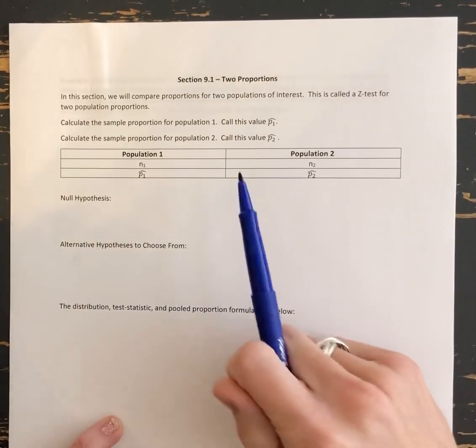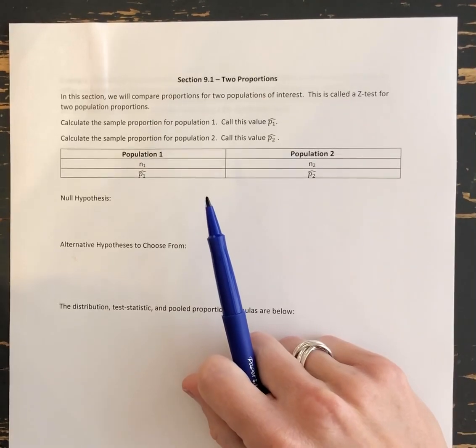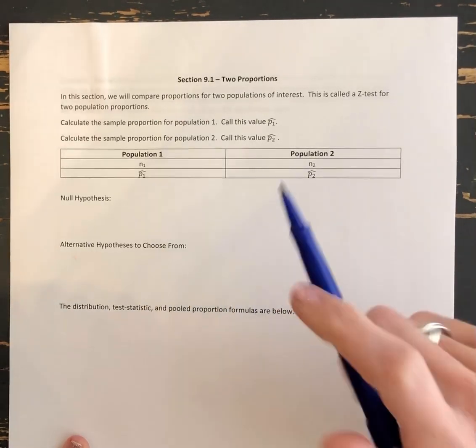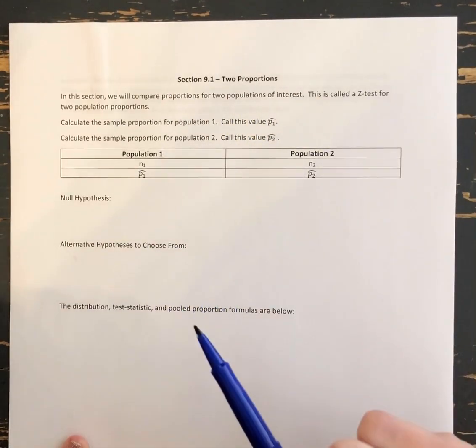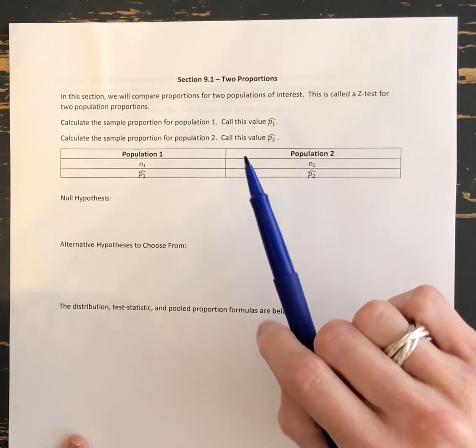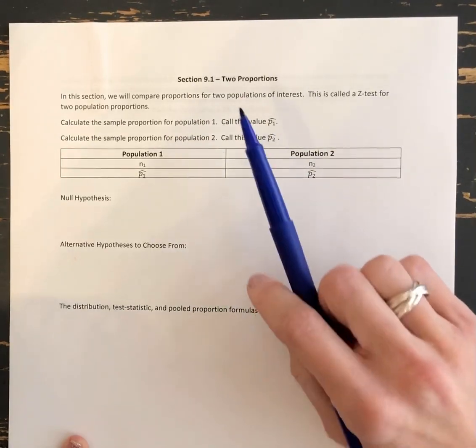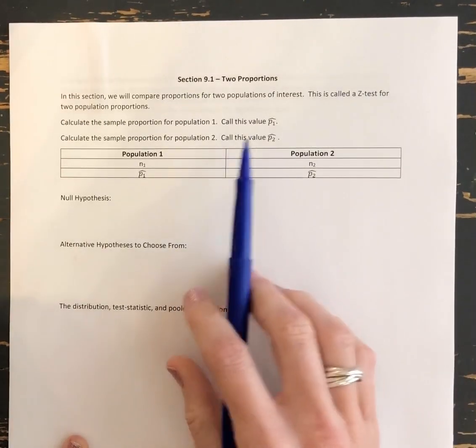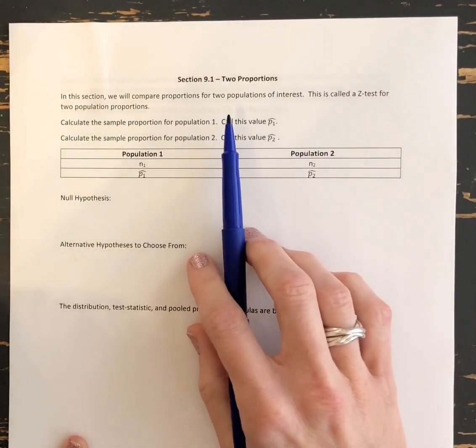In Chapter 9, we are going to be moving on to comparing two populations, so comparing one population against another population, versus where we were in Chapters 7 and 8, where we were just looking at one population. So like I said, we're going to be moving on to two populations at a time. In the first section here, 9.1, we're going to be looking at comparing two population proportions. So remember, that's percentages.